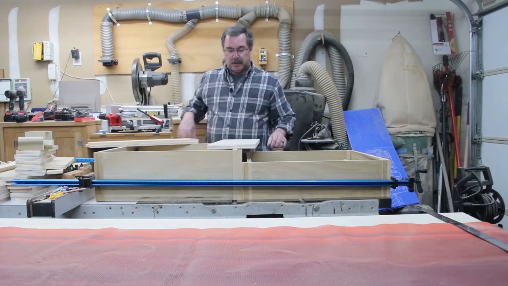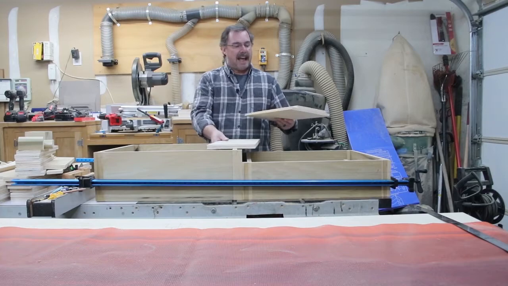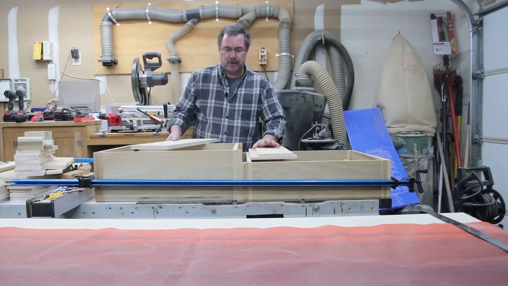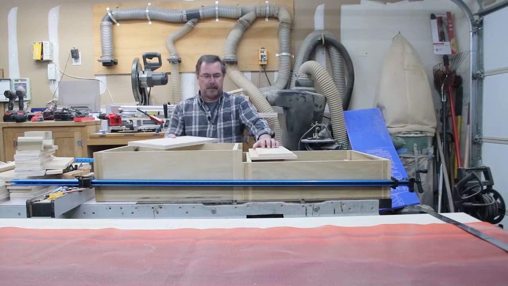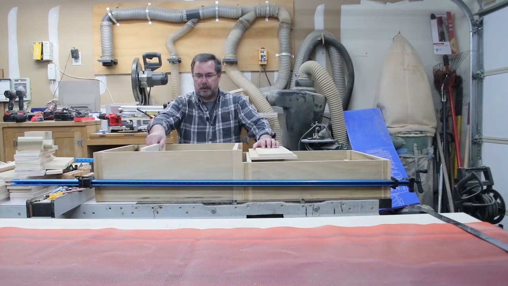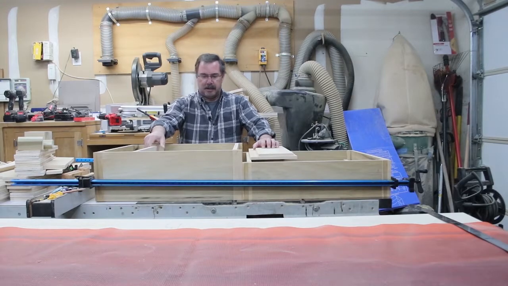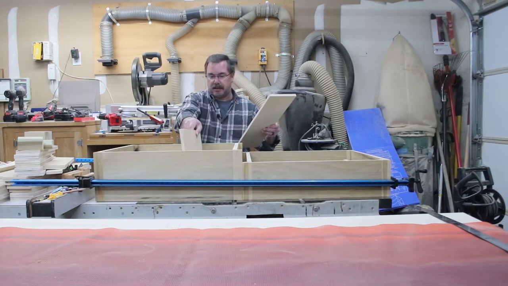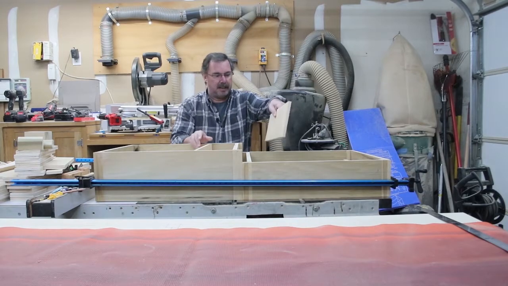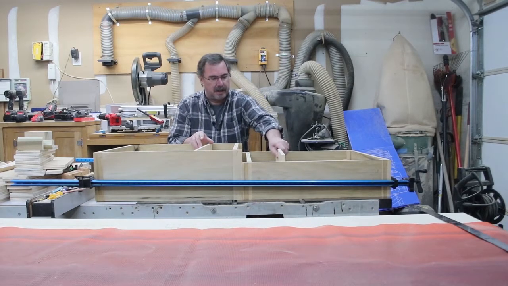I have another 3/4 inch piece, and I have 1/2 inch pieces. We really don't need 3/4 inch everywhere, so you can actually do it with either one. But I'm going to put in 2 ribs, a 3/4 inch piece here, a 1/2 inch piece approximately right here, and then another 1/2 inch piece approximately right here.